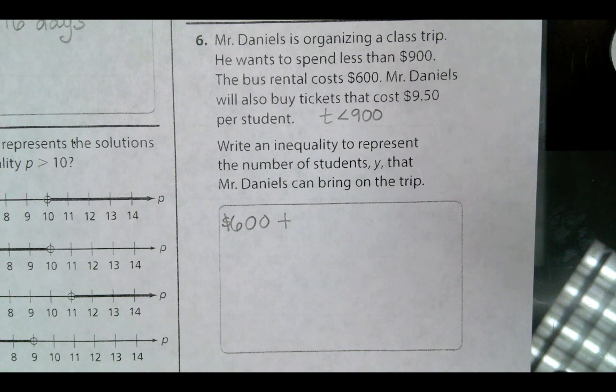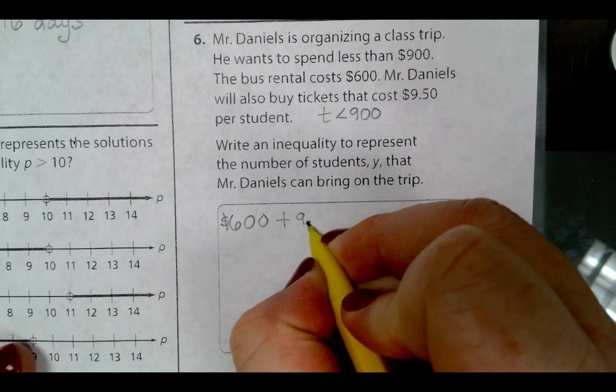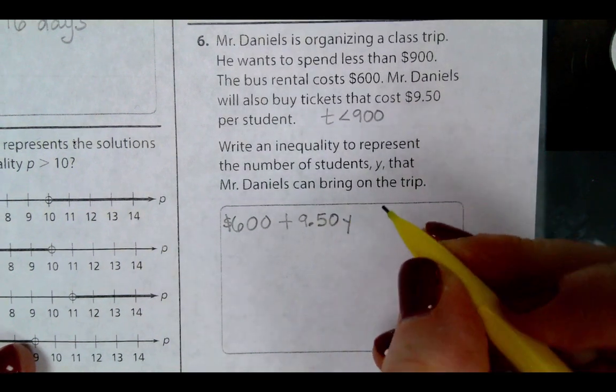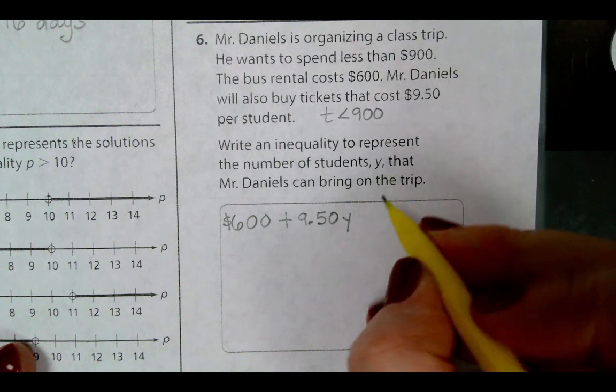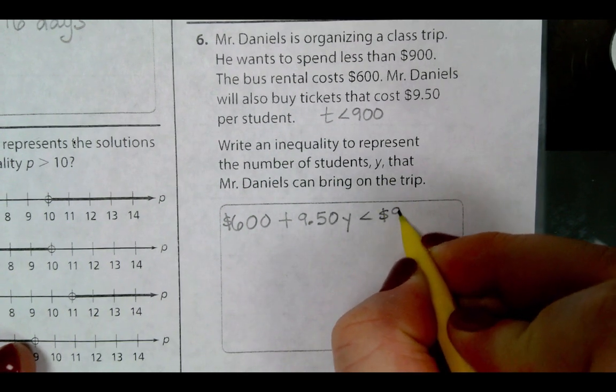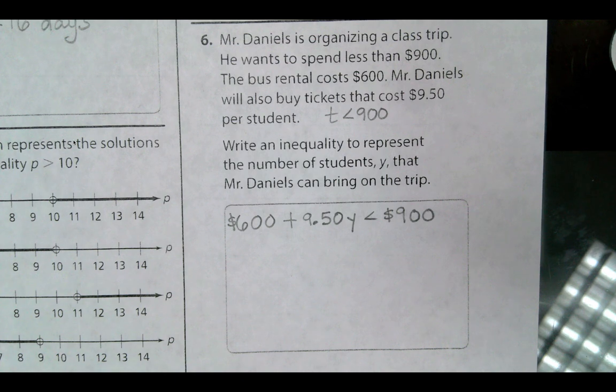Okay? So I have $600 for the buses. However, I have to figure out, because remember, what must I stay under? $900. So now I got to figure out $600 plus, and then what do they say? y for students, and now we got to give that a variable y. How much will it cost per student? $9.50. So I'm going to put $9.50y. So all of this has to be under how much money? Does that make sense so far? You will have a question like this tomorrow where you got to be able to identify that constant.